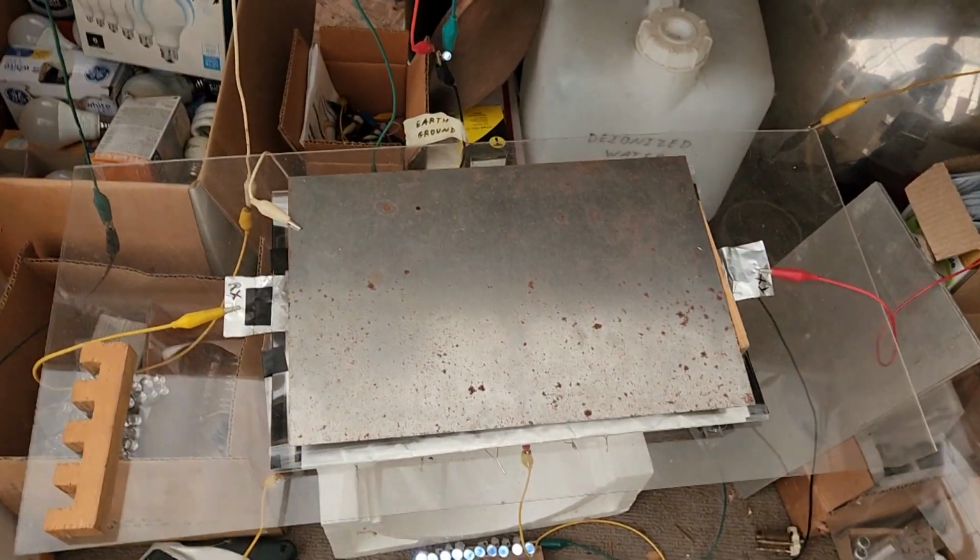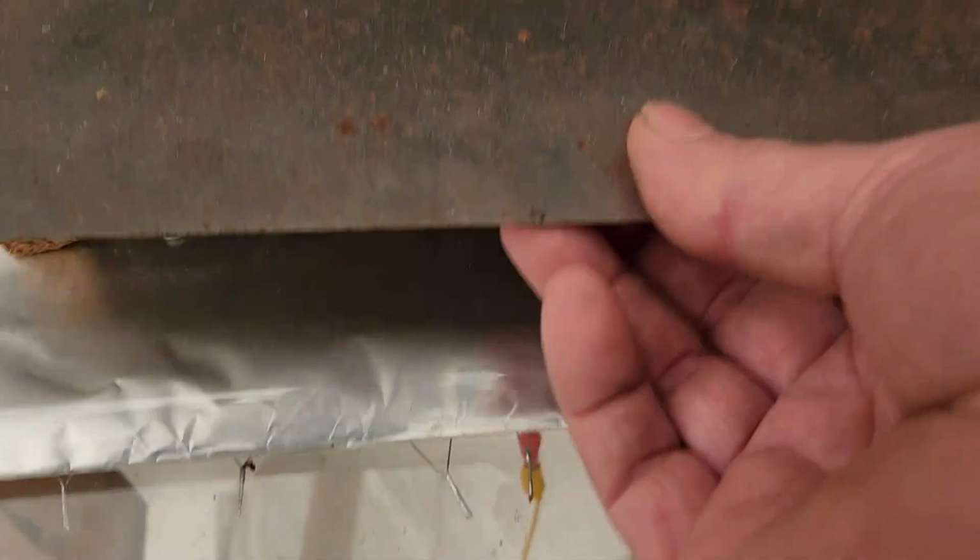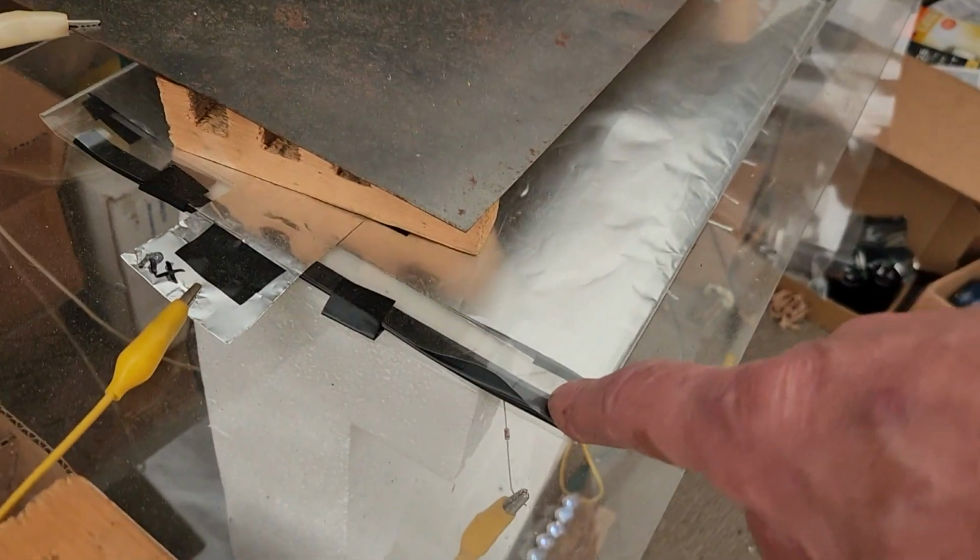Now, let me tell you about that. The distance between these plates, I've experimented with many times, especially in these other versions.